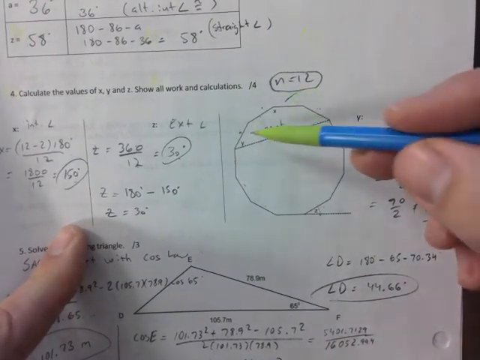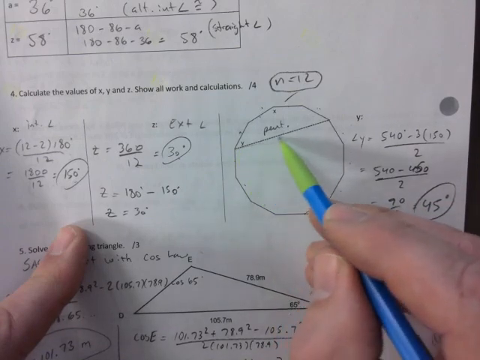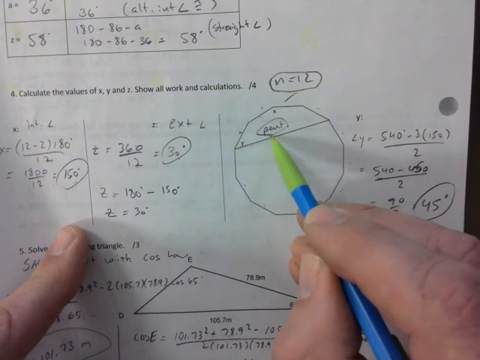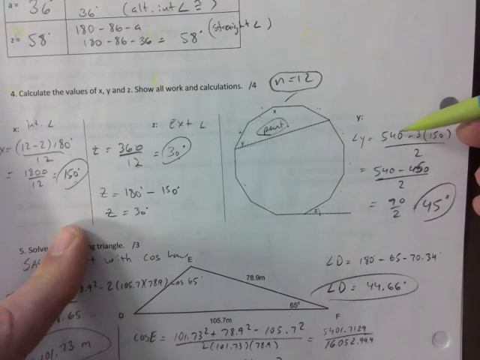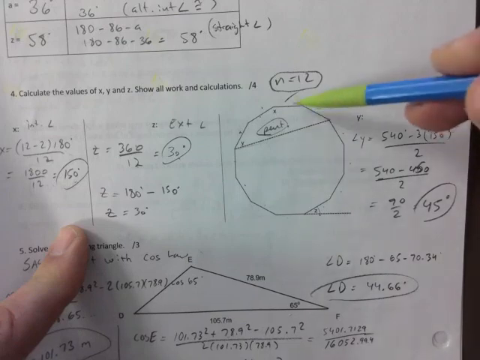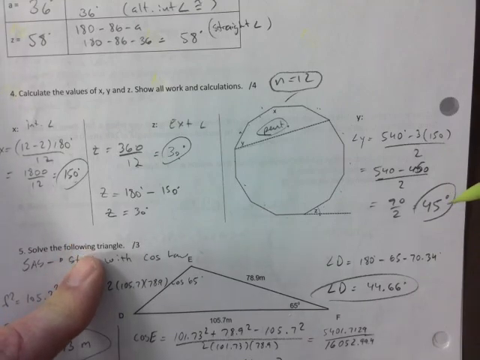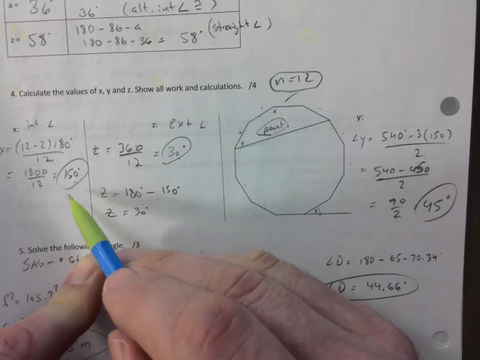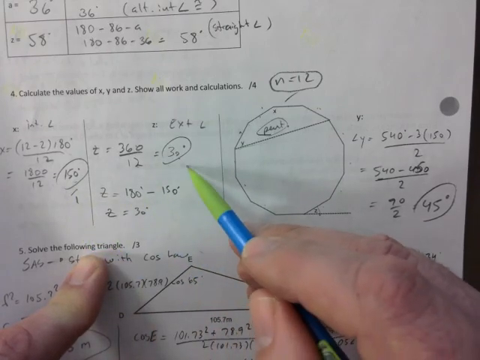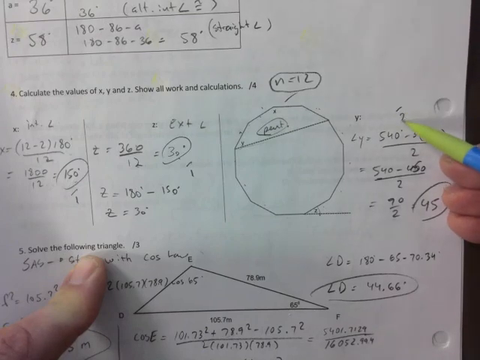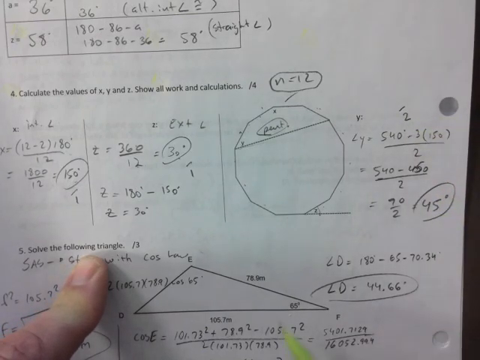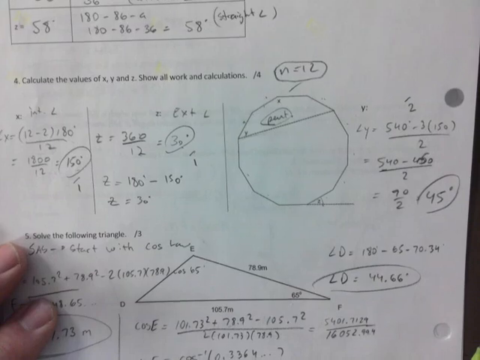And then for y, that's an inscribed polygon. That's a diagonal right there, and it's a pentagon. Pentagon has a sum of 540. We take away 3 interior angles and always divide it by 2. Okay, just make sure you do the top first before you divide, and then you get 45 degrees there. This is what I will do today: 1 mark for interior, 1 for exterior, and 2 for y, which is the inscribed pentagon there, inscribed polygon.